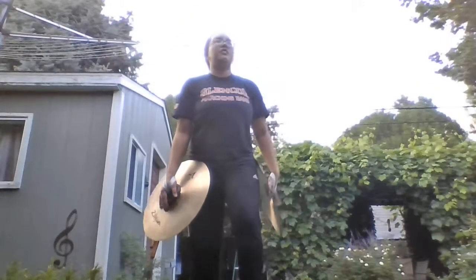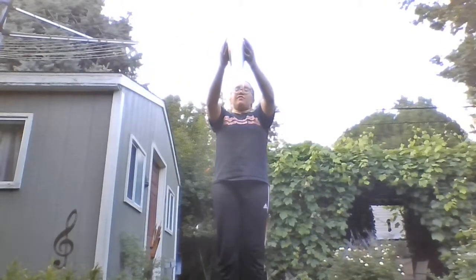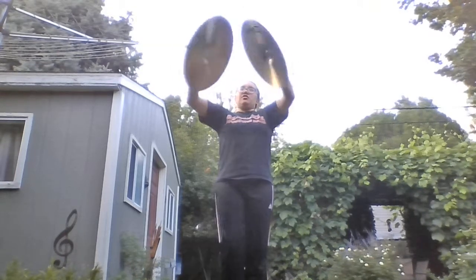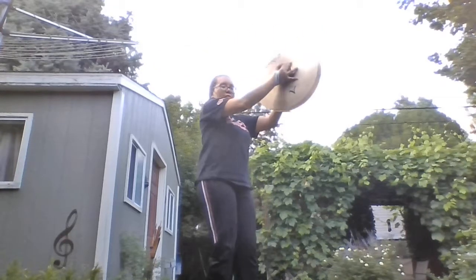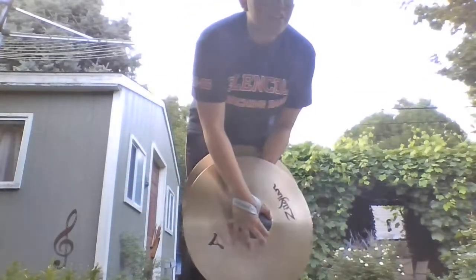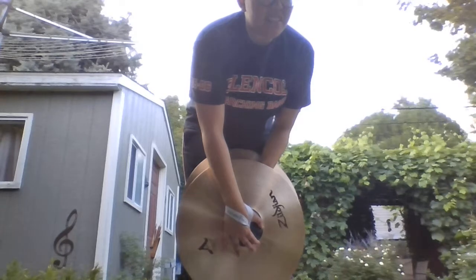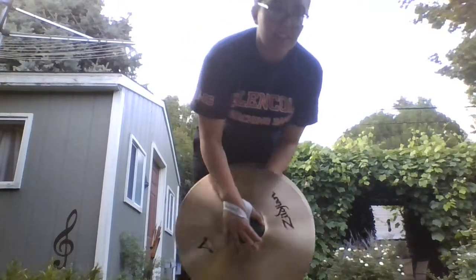So you're doing all your flow port crash stuff. You do the last one, you go 1, 2, 3, 4, 1, you're here at port. You're holding this for 2 measures, because after your last flow port crash, you have 5 measures before your next port crash.